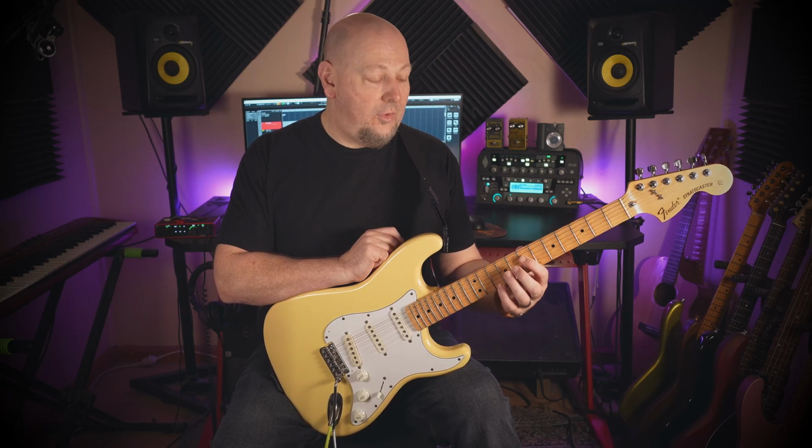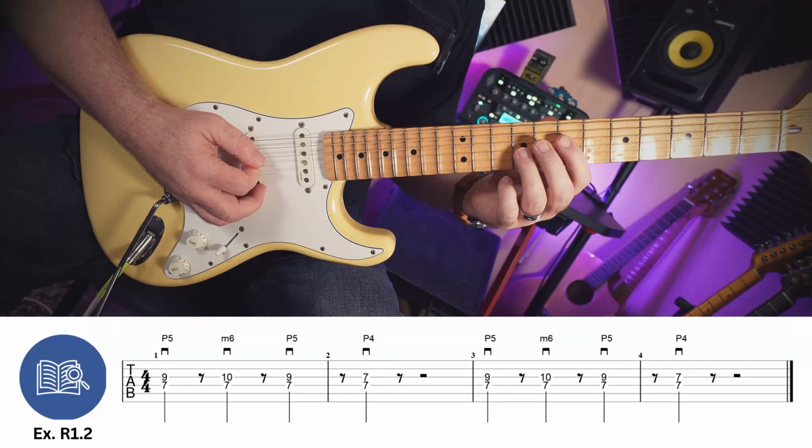a power chord puts a perfect fifth interval 2 frets higher on the G string. Now, 1 fret up from there, we find a minor 6th interval with the F note, and 2 notes down from the 5th, we find a perfect 4th interval with the D note on the 7th fret.